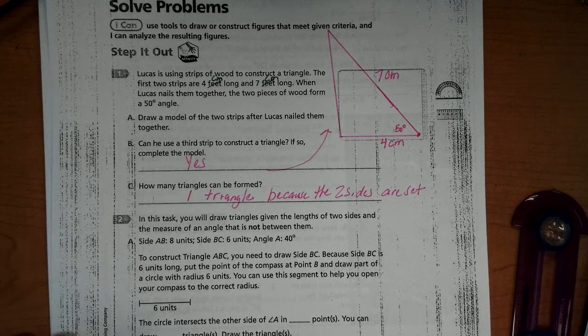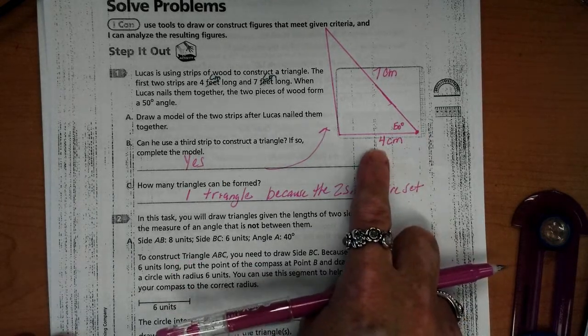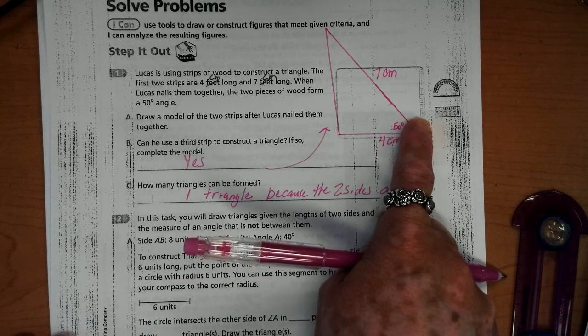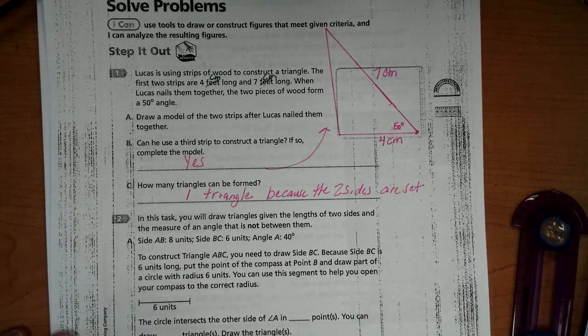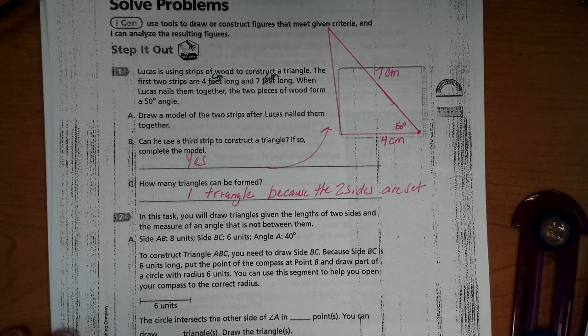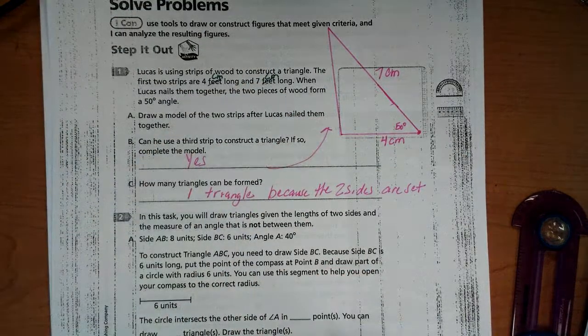The only thing that I could have done was put the 7 on the bottom and the 4 on the side, but it would have still been the same triangle. All it would have happened is it would have just flipped around.